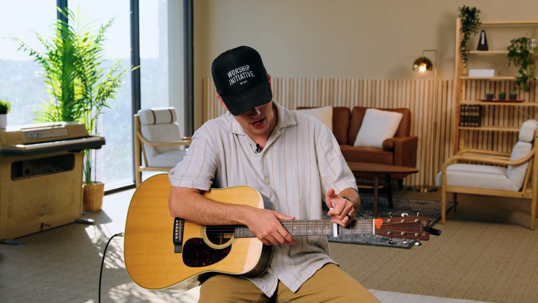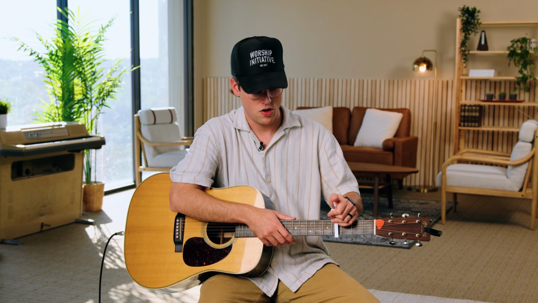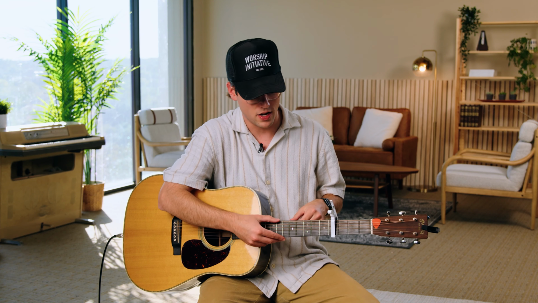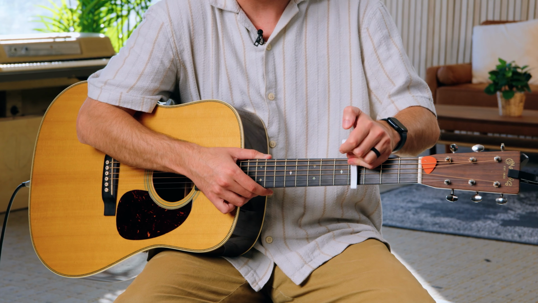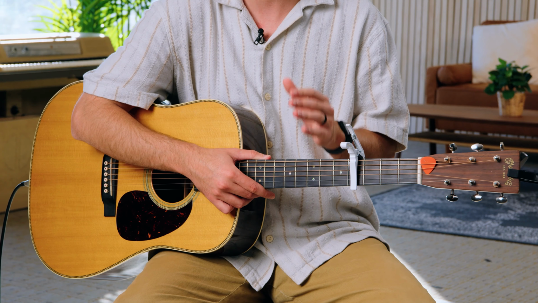Sometimes you might be pressing down too hard on the top string or too hard on the low string. And if you don't put it on correctly, you might have some of the notes ringing out, but others might not be. So make sure that it's pressing down equally on all of the strings at once.